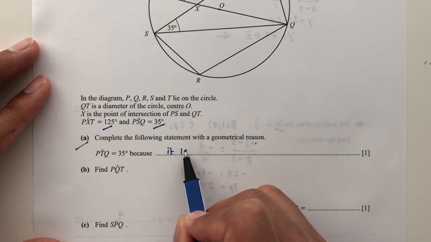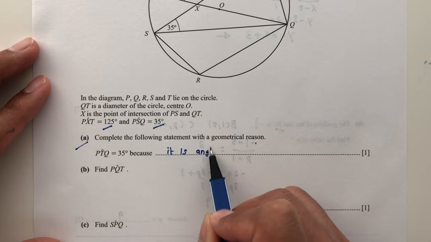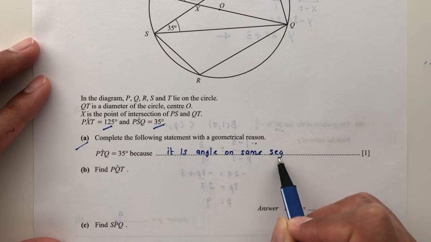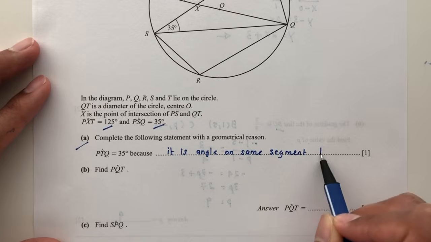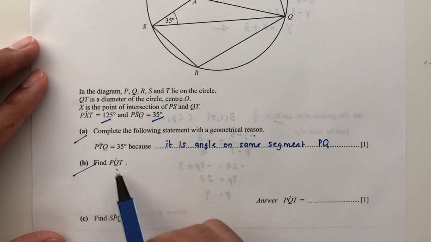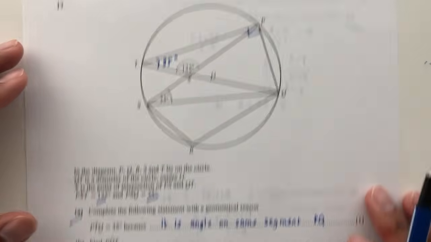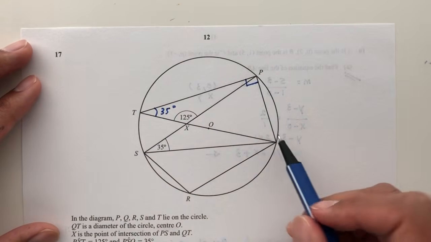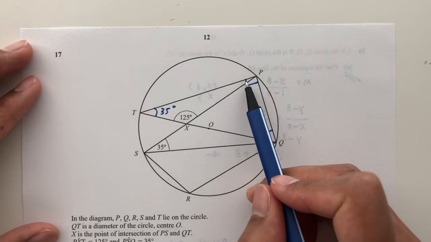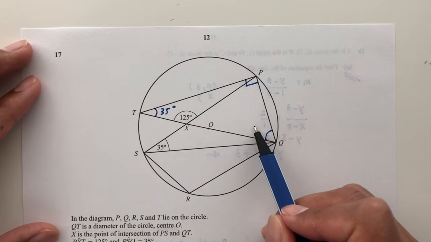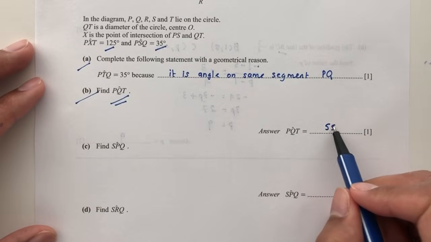Because it is the same segment, PQ. That's why. Now, part B. Find the angle PQT. So find this angle here. Since we know this is 90, this is 35, this will be 90 minus 35. That will be 55. So this angle will be 55.